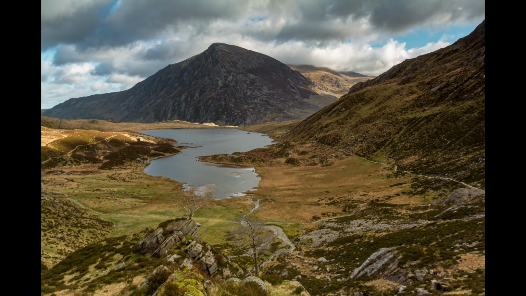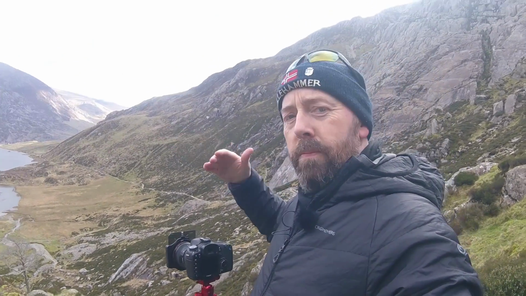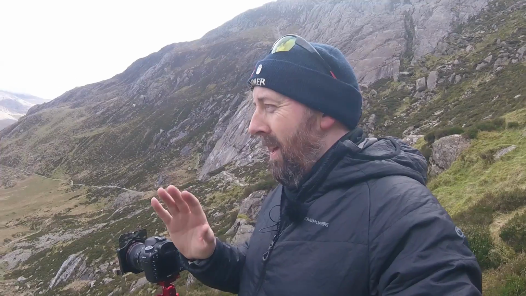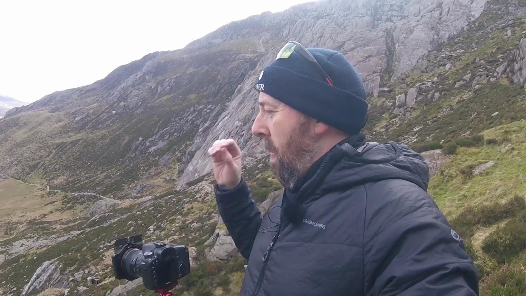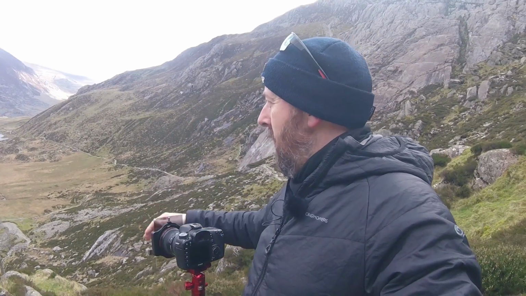And hopefully what I get there is a nice image with acceptable sharpness right through the image. I say acceptable because you'll never, so never's a harsh word, it's very, very difficult to get pin sharp focus right from the very front to the very back of the image.